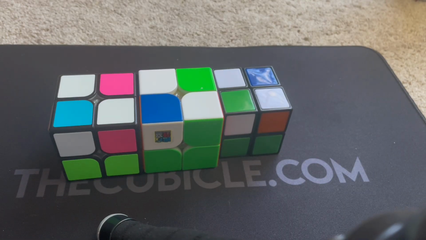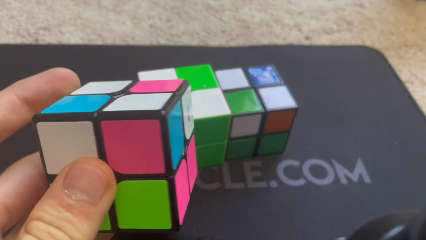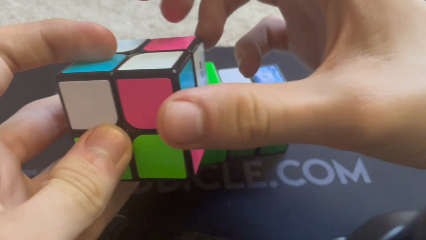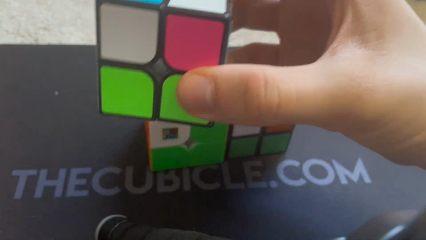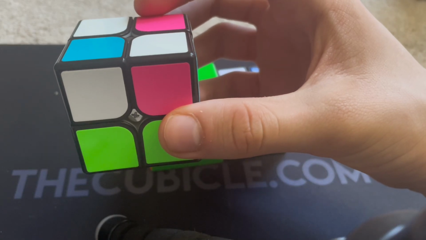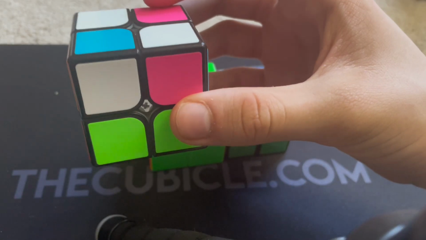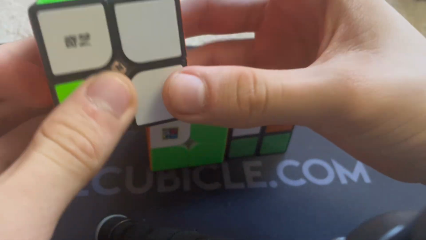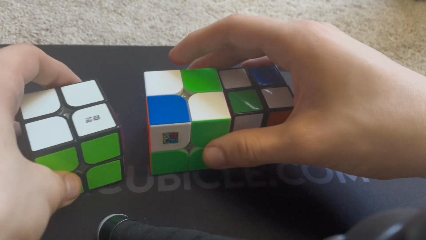Okay, so for the last three ones, this one is very easy to recognize. So these two are the same and these two are the same, and there's like an opposite, adjacent pattern here. The way you execute this is you do R, U2, R2, F, R, F prime, R, U2, R prime.